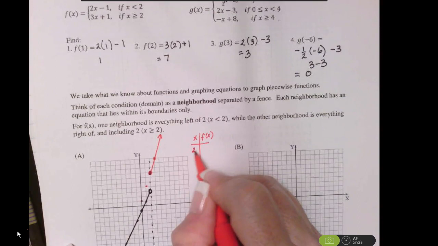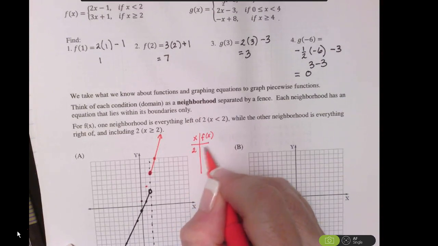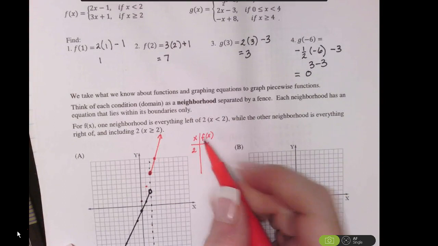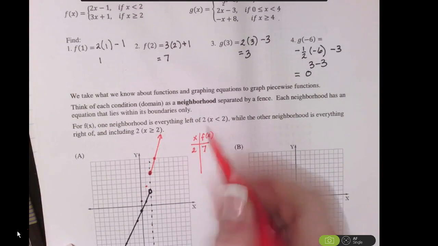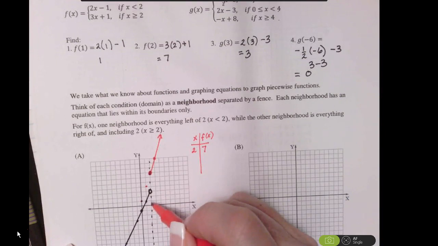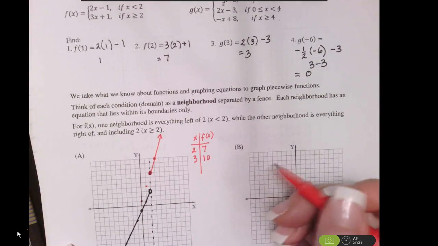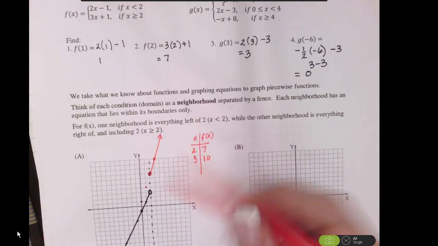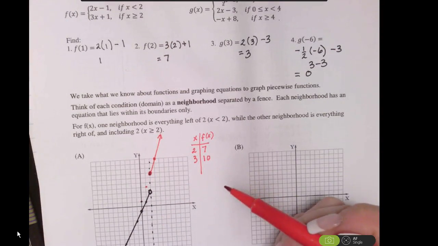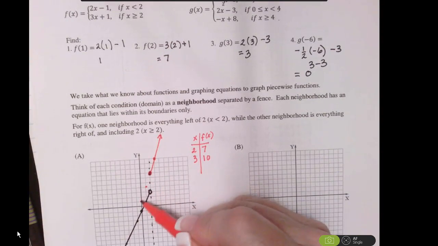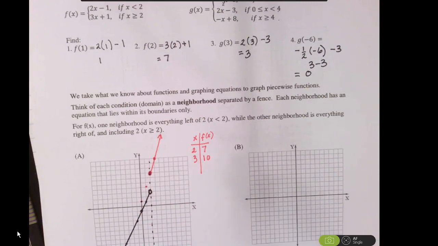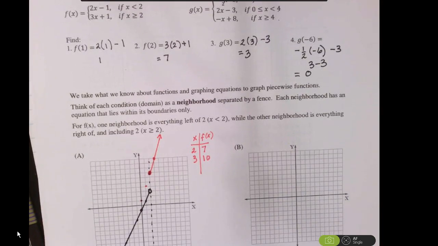So when x equals 2 and I substitute that into my function, 3 times 2 plus 1 is 7. So that would tell me that I could graph (2, 7) as one of the points. And then when x equals 3, 3 times 3 is 9 plus 1 is 10. So that would give me a couple of points that I could graph on there. So it's really up to you which technique you use, just so long as it's a shadow graph that's not in the domain. So let's take a look at B and practice graphing that.